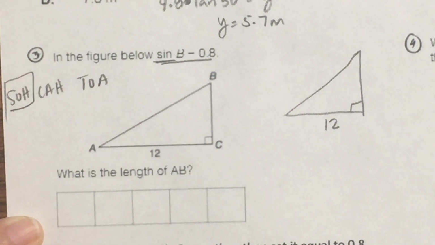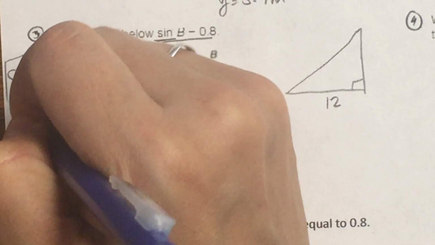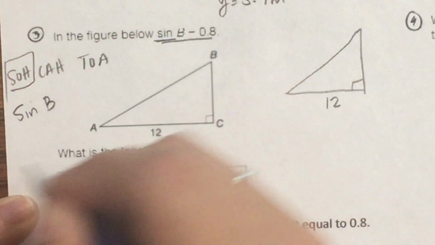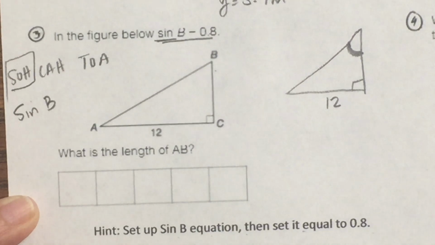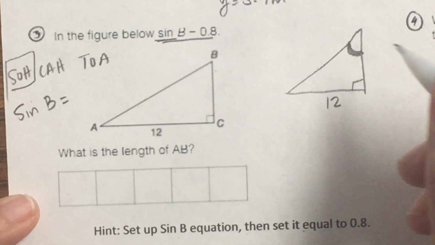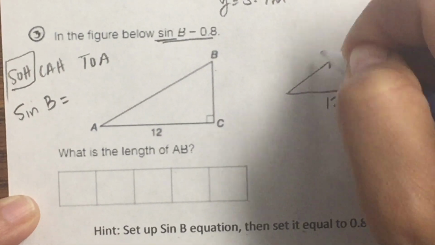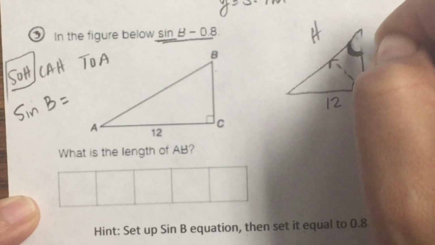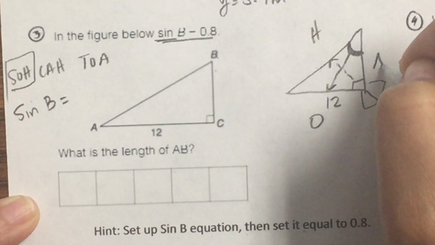So we're going to write it out because the hint says set up the sine b equation, then set it equal to 0.8. So let's write that, sine b. So sine of b, which means b is the angle. So this is the angle that we're given. All right, equals. Now label that. Using this angle, let's label our triangle. So here's my H. Here's my angle because it's B. So that's O, and this is A.